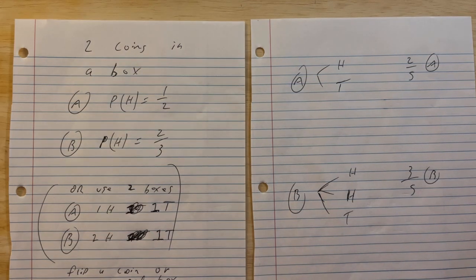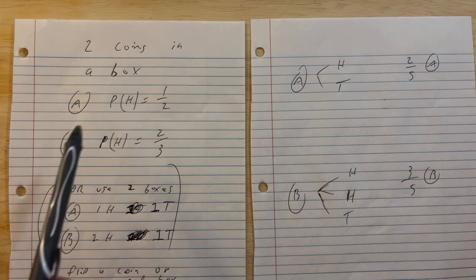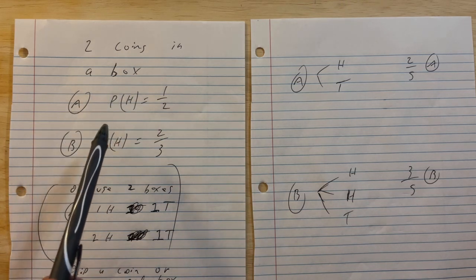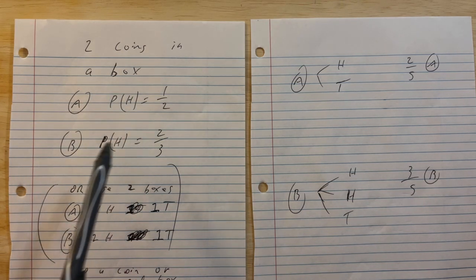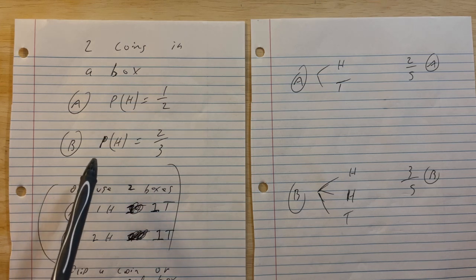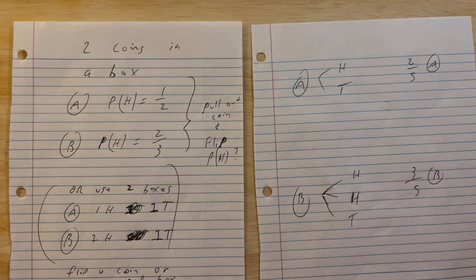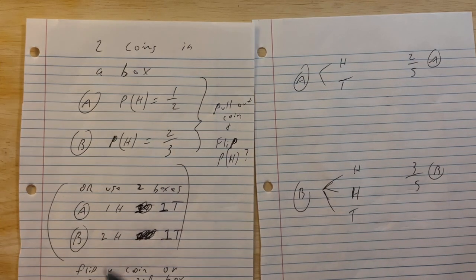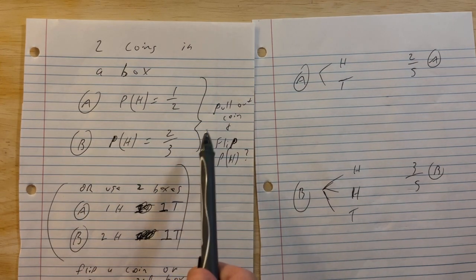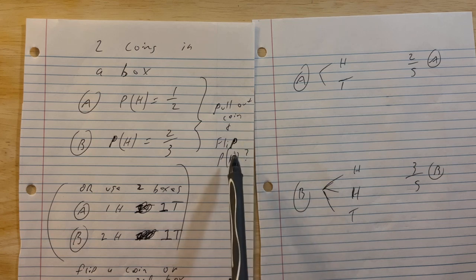So here's the situation. We have two coins in a box. Coin A is fair, probability of head is 1/2. Coin B is unfair, so probability of a head is 2/3. I forgot to include my instructions here. What we're going to do is reach into this box, blindly pull out a coin, and flip it. So what is the probability of a head?